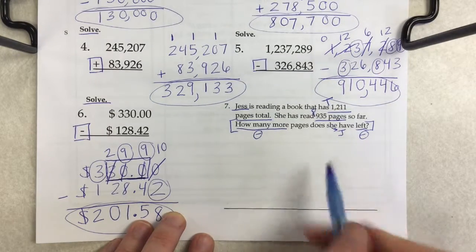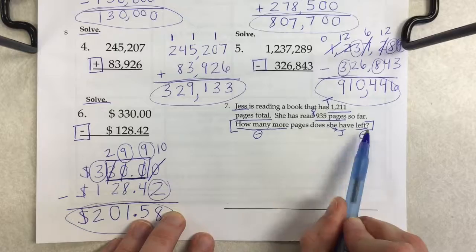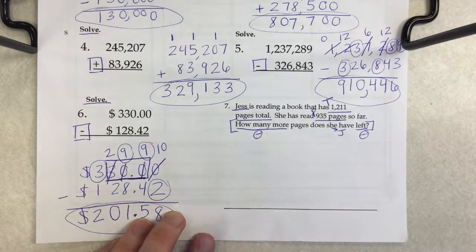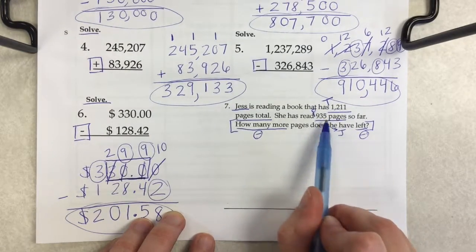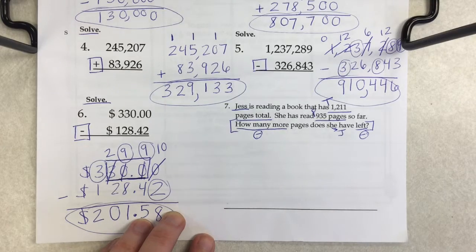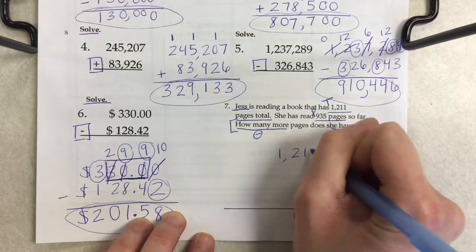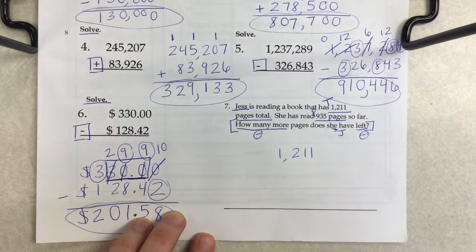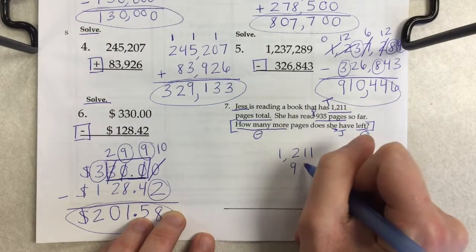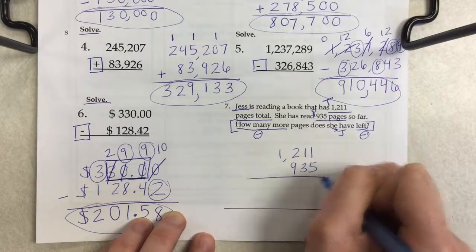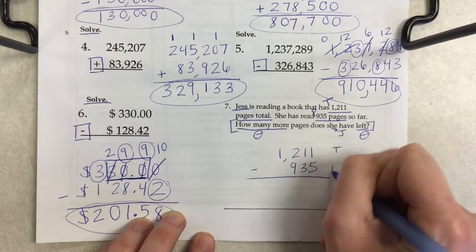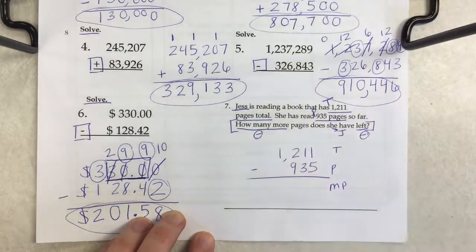So if I obviously have how many more and left, those are hint words for subtraction. Also, I know my total and I know part of it, I need to find the missing part. So I'm going to take my total, 1,211, and I'm going to subtract the part that I know, which is 935. So I am doing total minus part equals missing part.